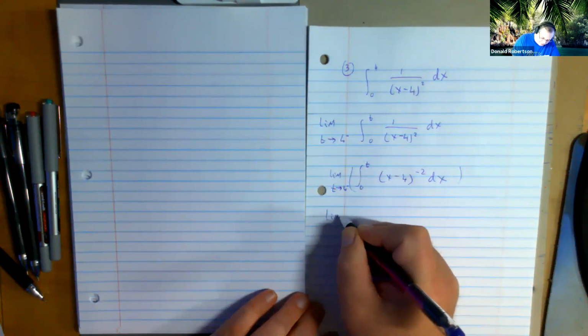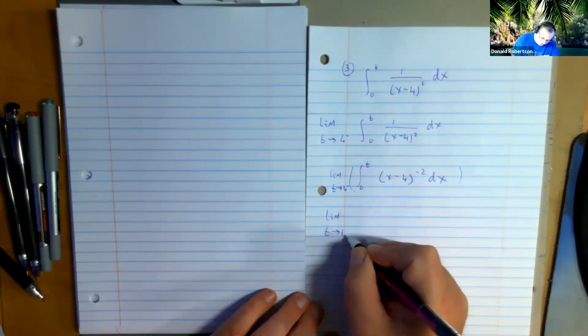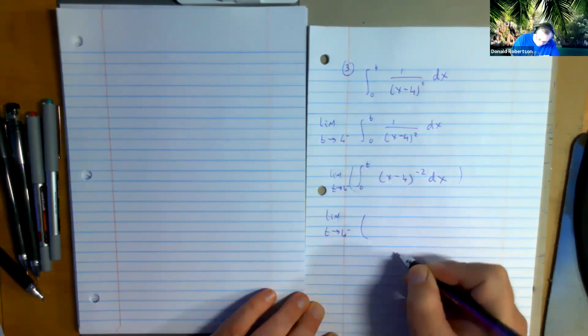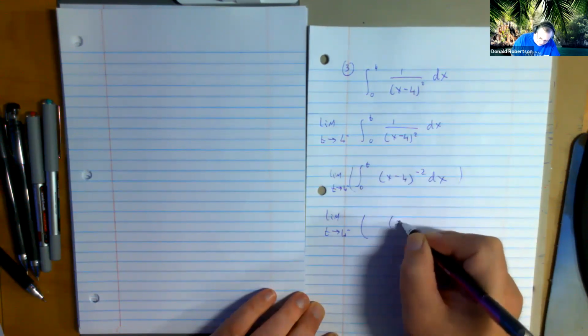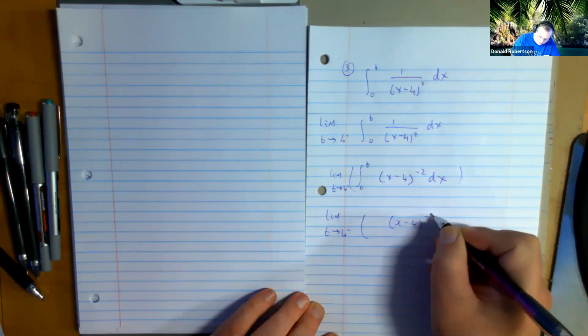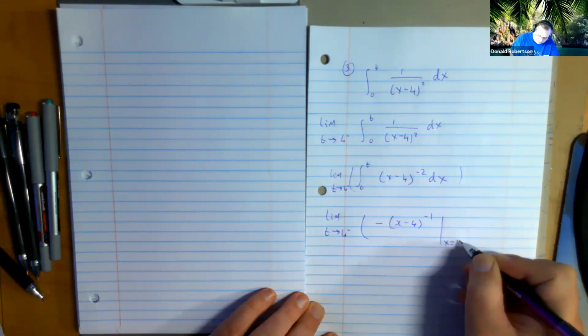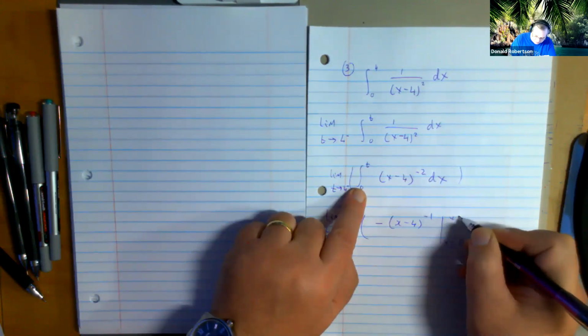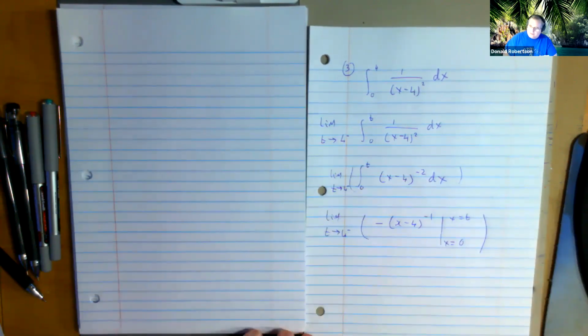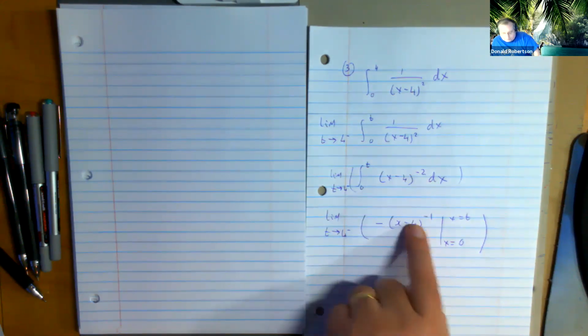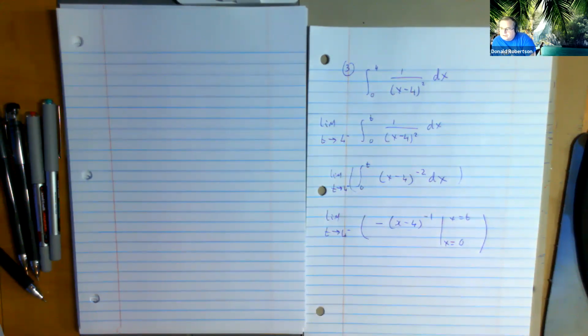So it's going to be the limit as t tends to 4 minus of add 1 to the power and divide by the new power. Evaluate at x equals 0 and finish at x equals t. Are you comfortable with the power rule being used here?